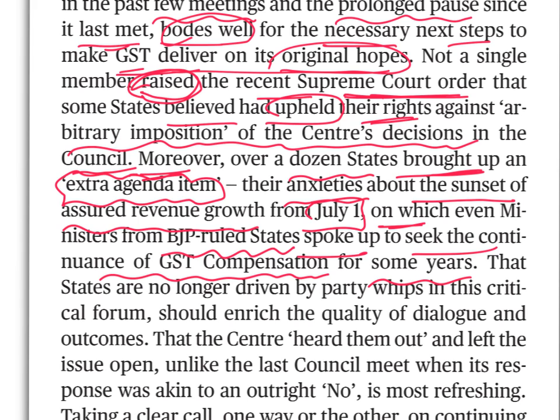And not just non-BJP states, even BJP ruled states also spoke up about it. They were seeking continuance of GST compensation. So please continue this compensation for some more years. Please don't stop it. All our developmental projects will get stuck if the revenues get stuck. That's what all the states requested the center.